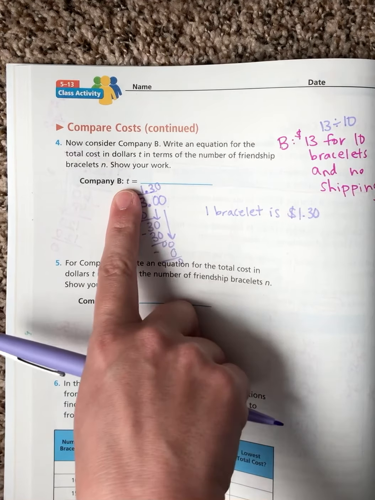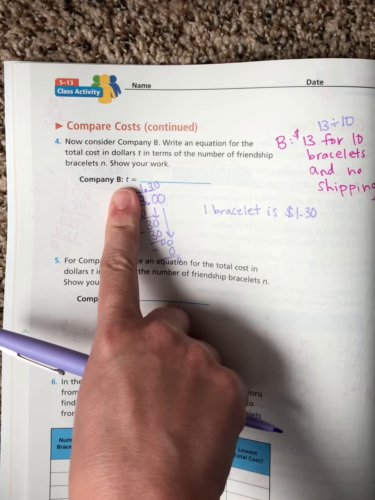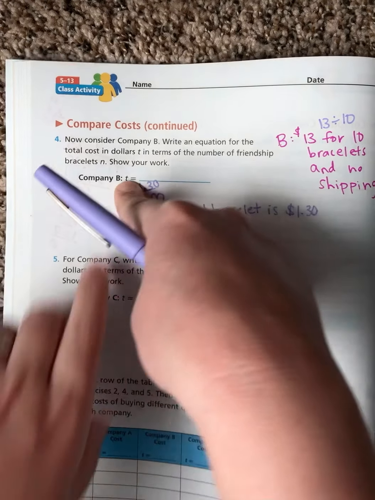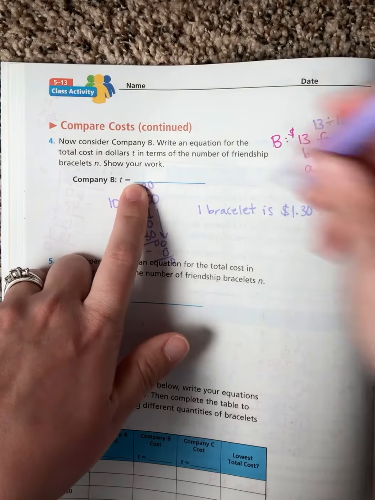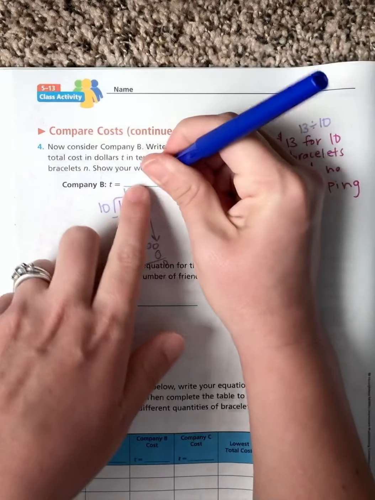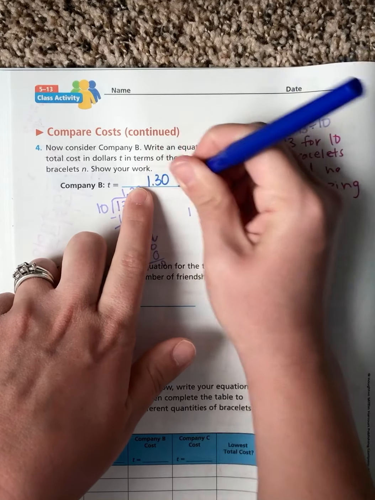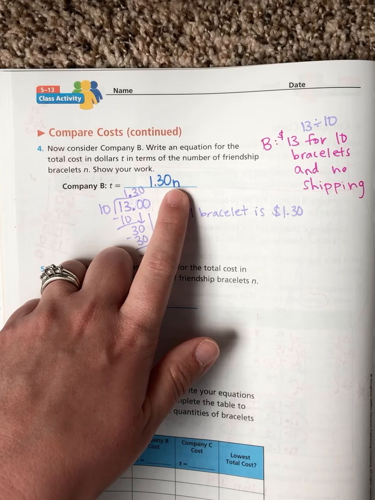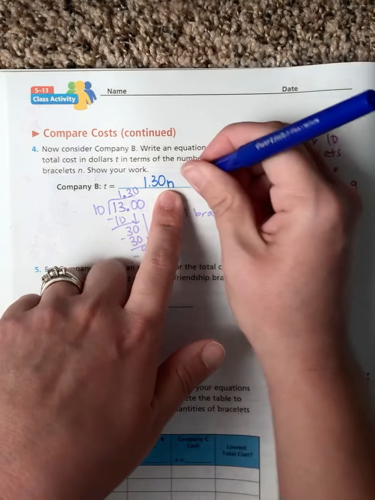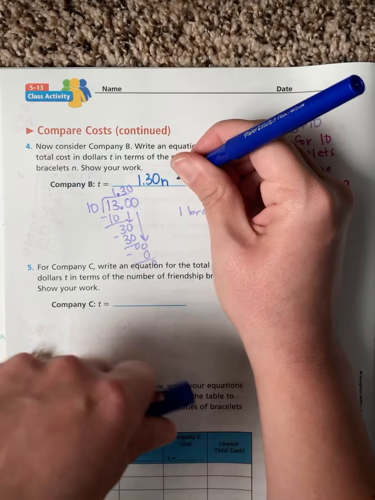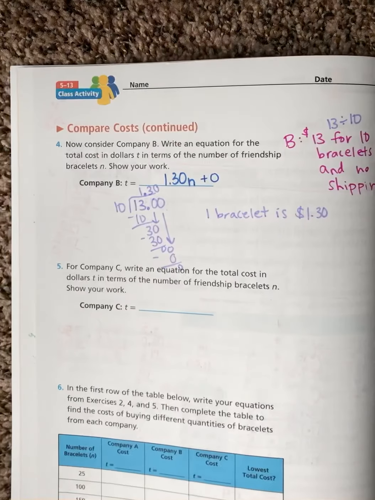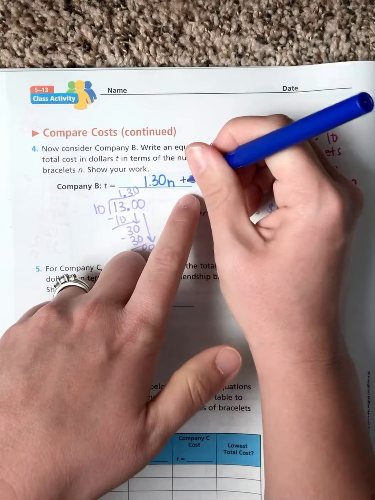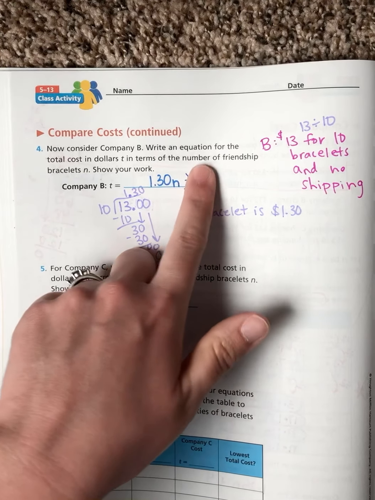So let's get down to what would the equation be. For any number of bracelets you wanted to buy for company B, you're going to take your $1.30, because each one costs $1.30, and multiply it by N. That's the number of bracelets that you want. And then you're going to add your shipping. Well, we don't have shipping. So you could put a +0 on there, or you could just say $1.30 times N, and you don't even have to put the +0 if you don't want to, because +0 is the same as just writing nothing.